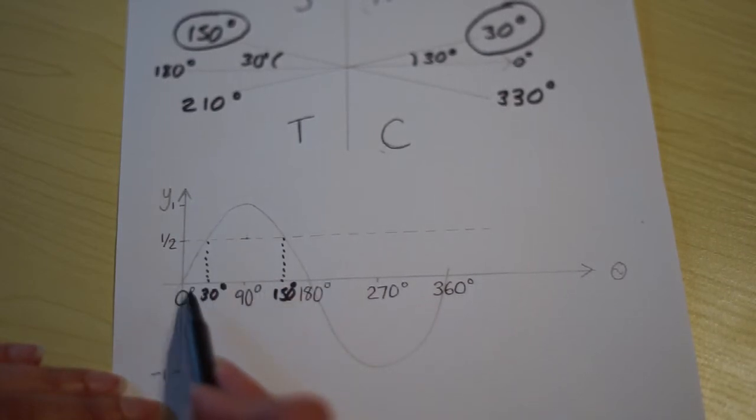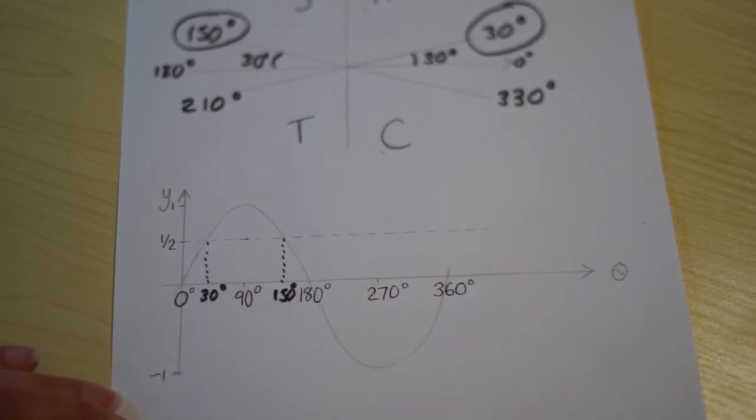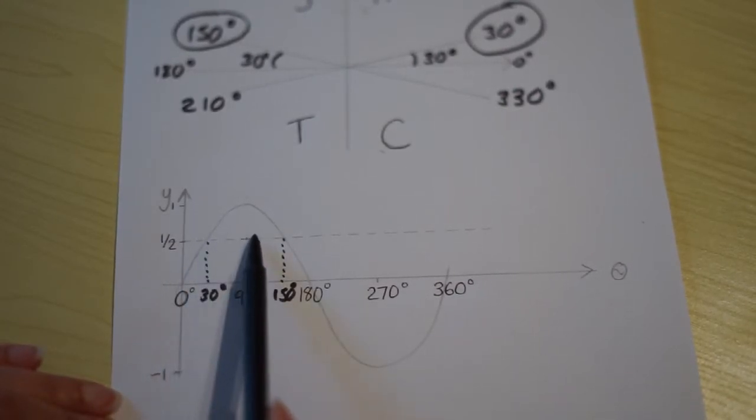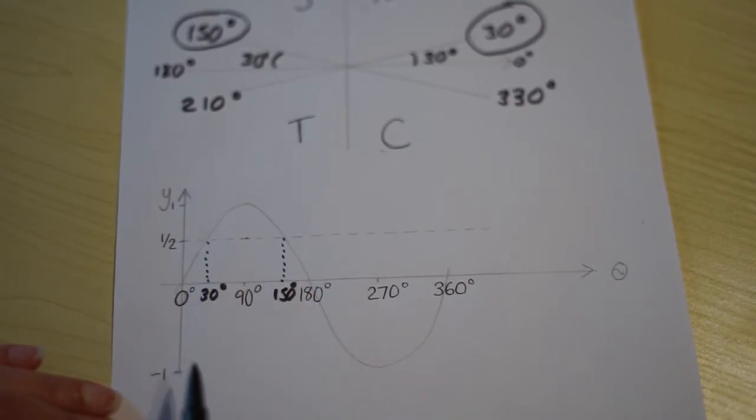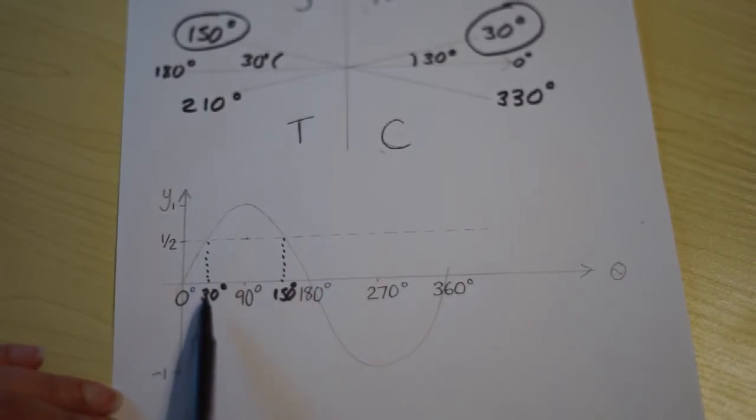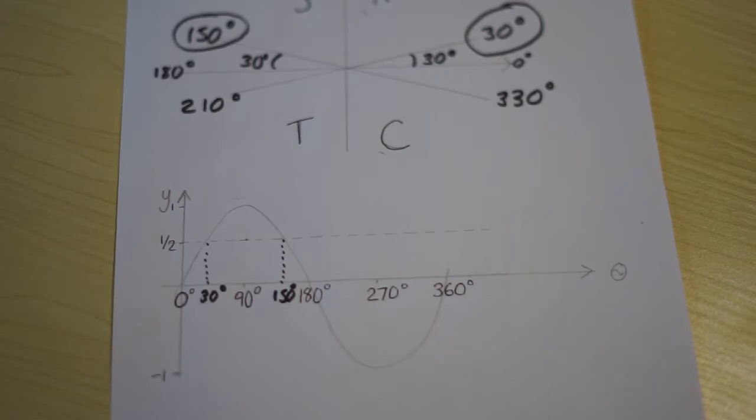And we can see that in our range of 0 to 360, these are the only two solutions. So, like the CAST diagram, we can see that the answer is 30 degrees and 150 degrees. They're both the answers to the question.